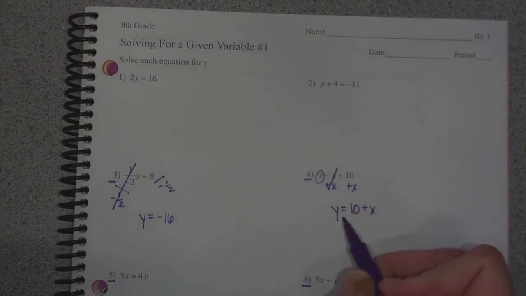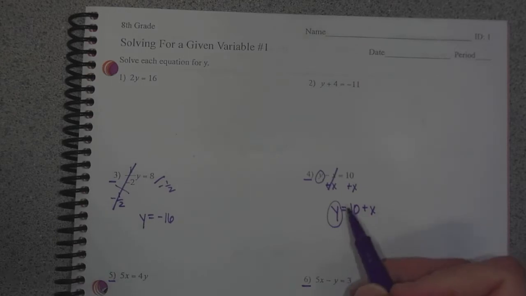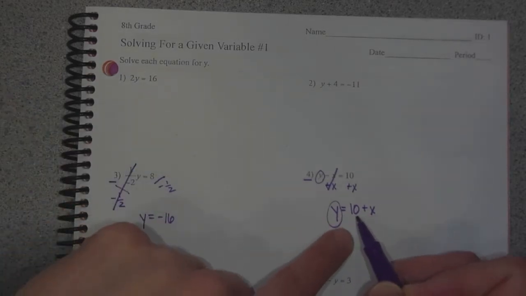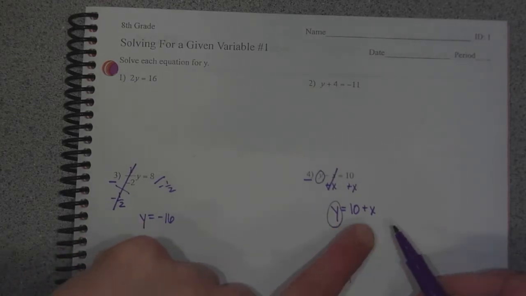Now that the y is by itself, see how he's all by himself? We know we are done. Our equation is solved for y, because the y is by itself. I know this doesn't really look like a solution, and it's not going to look like a solution, and that's okay. You are done at this point.